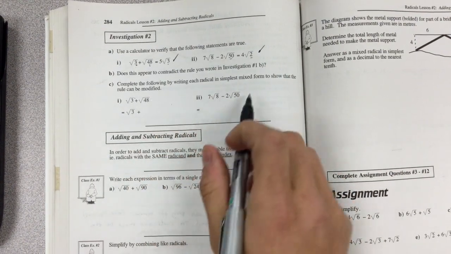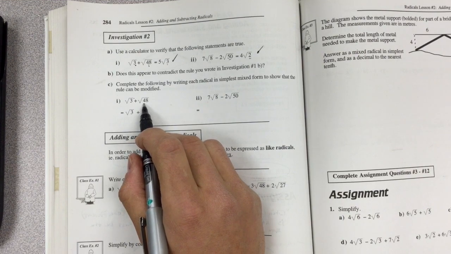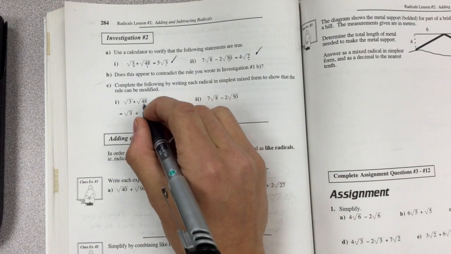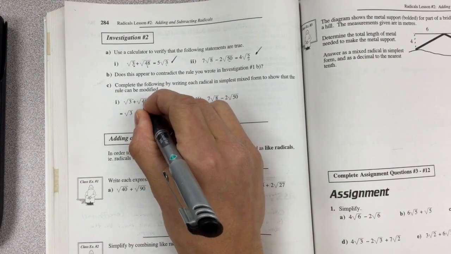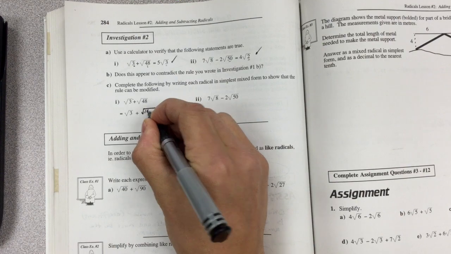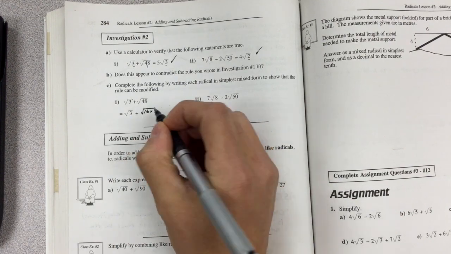Well, we can complete this by modifying this. So my entire radical, root 48, has the same radicand as the square root 3. Now, the square root of 48, we could express this as 16 times 3. So 16 times 3 is equal to 48.